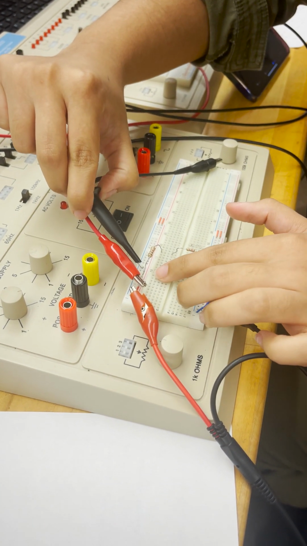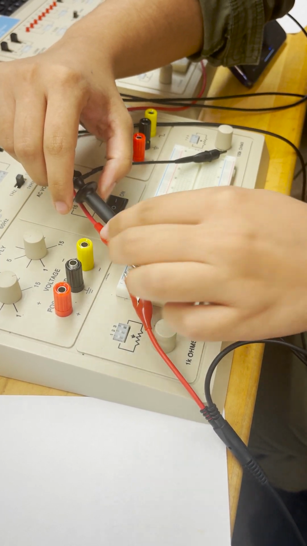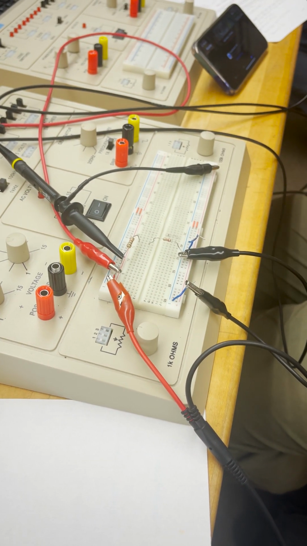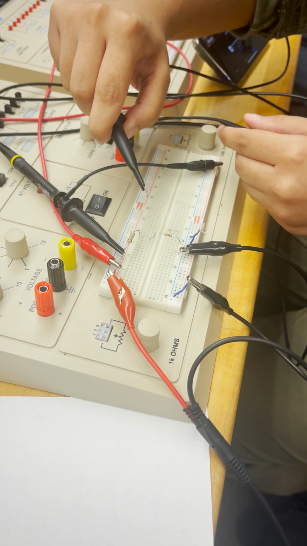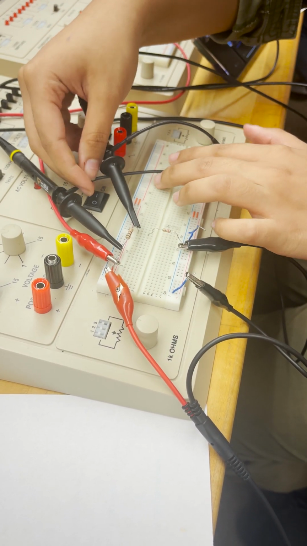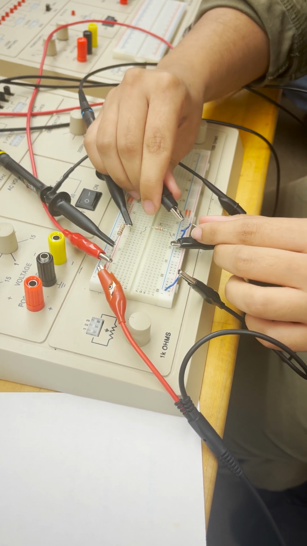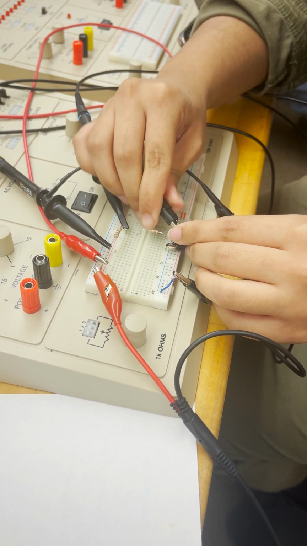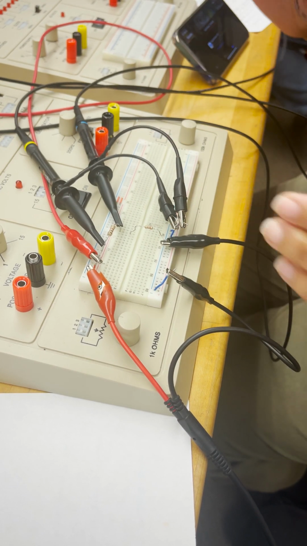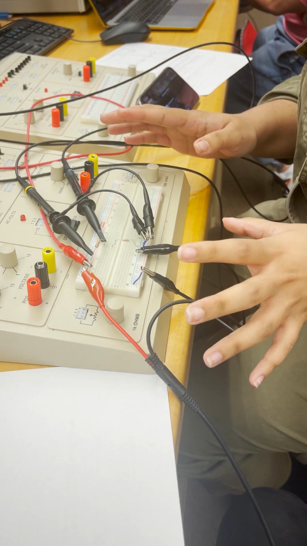We're going to put it at the left side of our resistor 1, making sure our resistor is inside the breadboard. And then our channel 2, we're also just going to put it on the right side of resistor 1. Then we're going to ground out both of our oscilloscope probes by the 2 loose wires here. This is all our cables set up for our circuit.